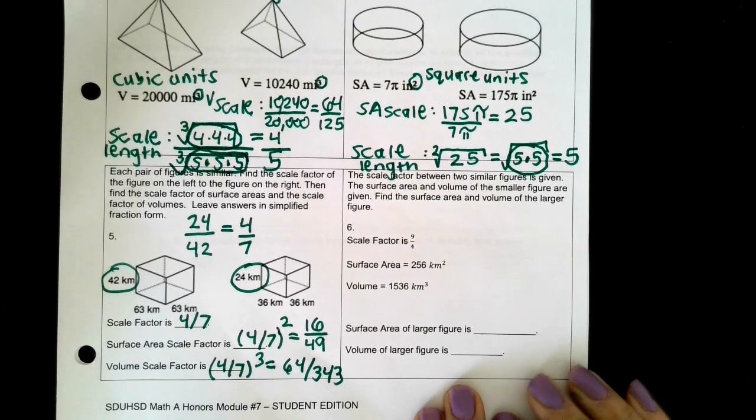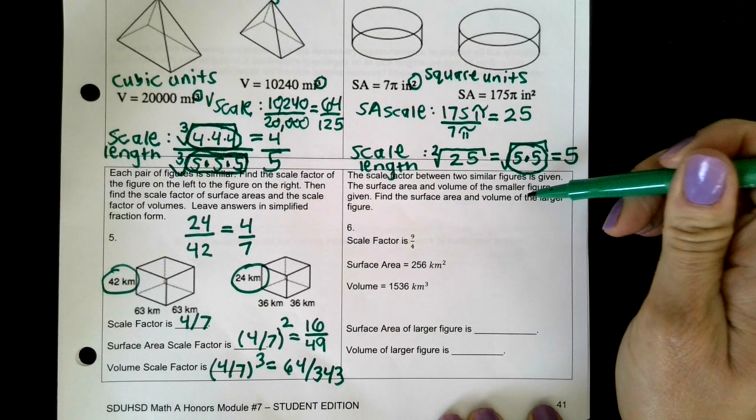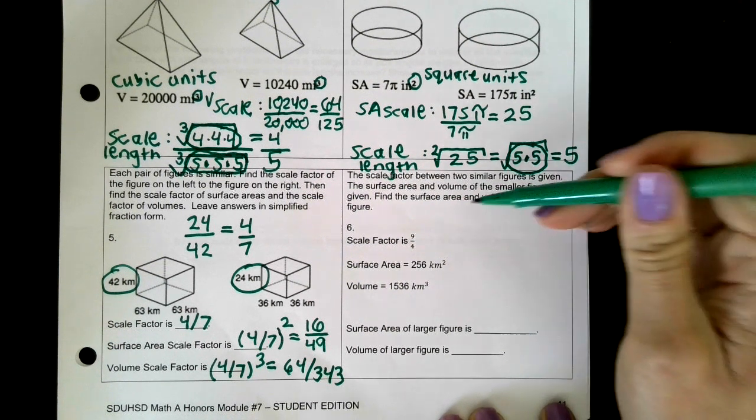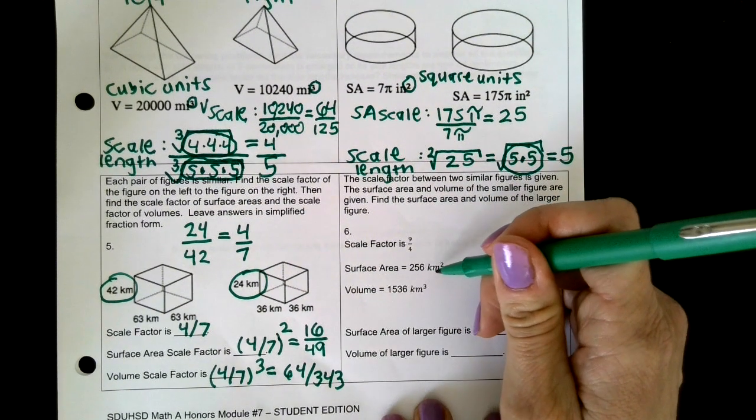All right, next problem says the scale factor between two similar figures is given. The surface area and volume of the smaller figure are given. Find the surface area and volume of the larger figure. So we're given that the scale factor is 9/4 and the surface area is 256.